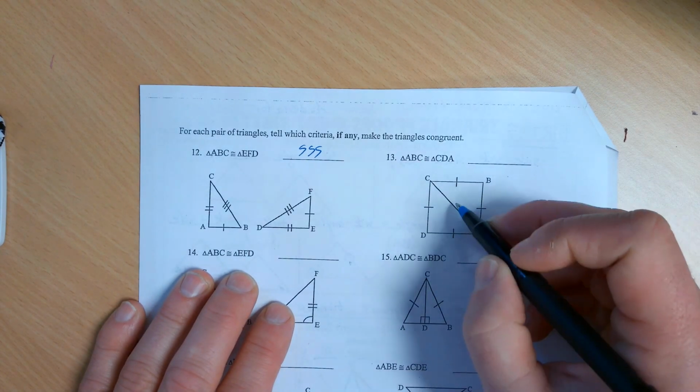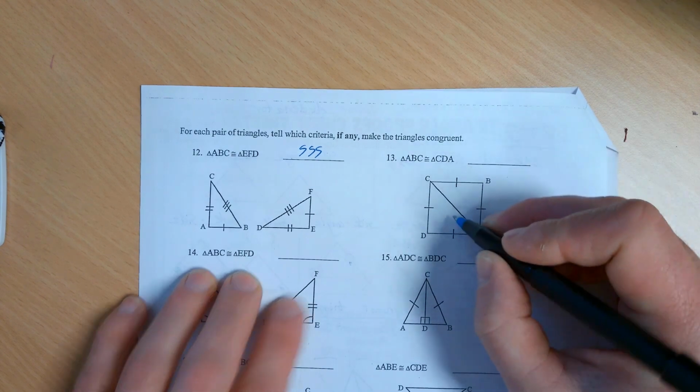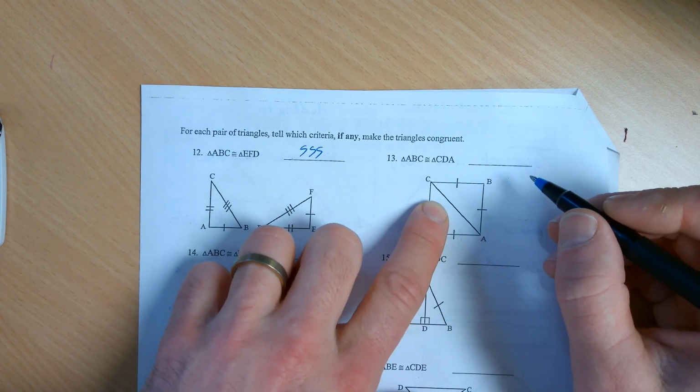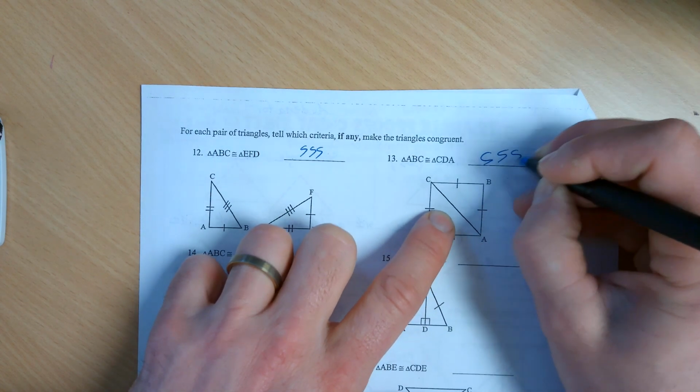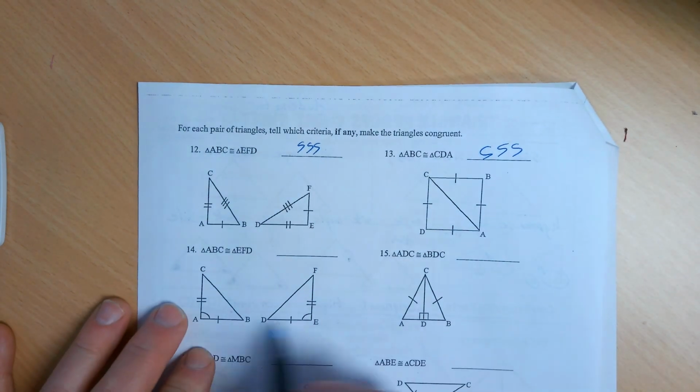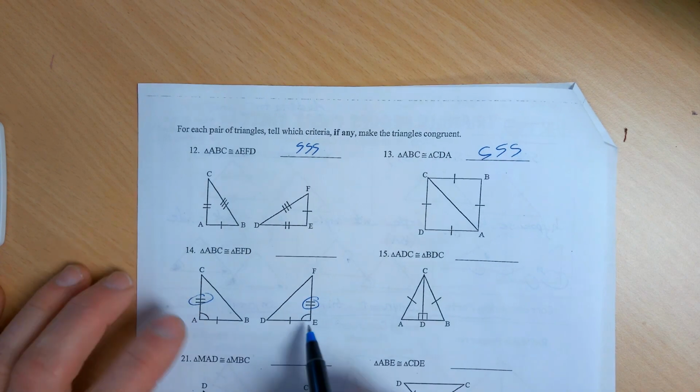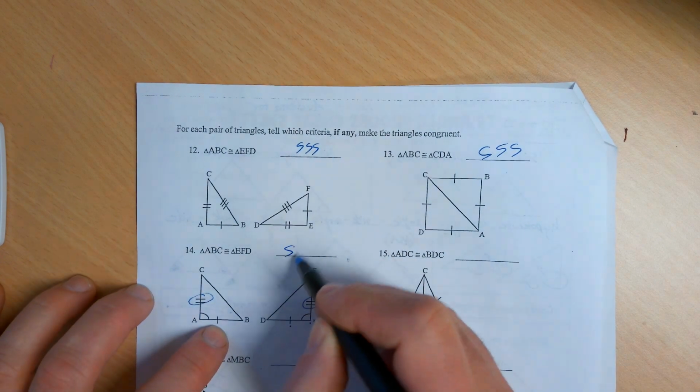Okay, we got a pair of sides, and then a shared side in the middle. So this is the reflexive property. CA is congruent to itself. That's another side. Here we have a pair of sides, a pair of angles, a pair of sides.